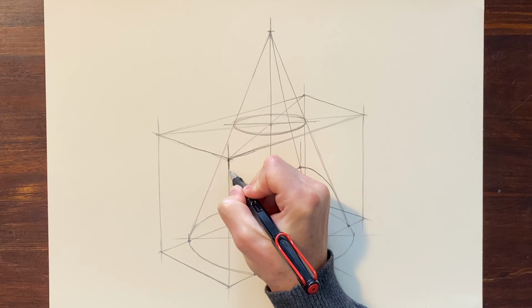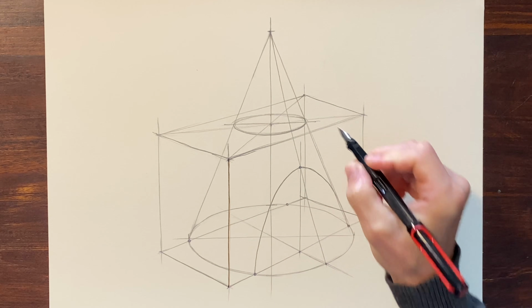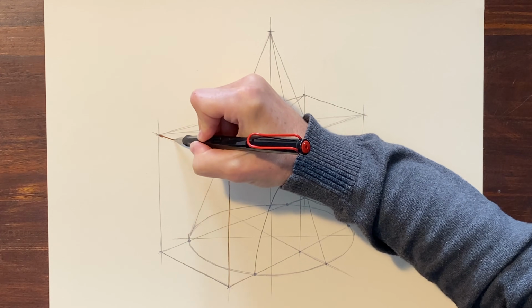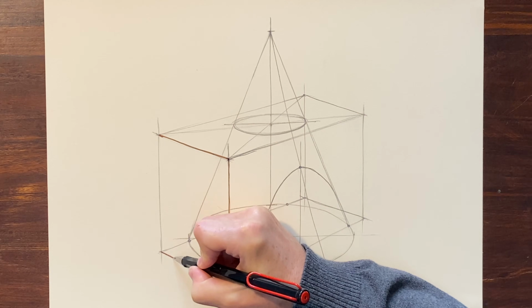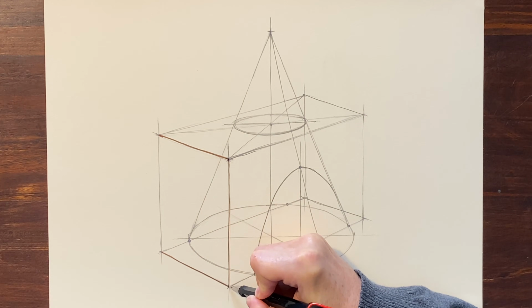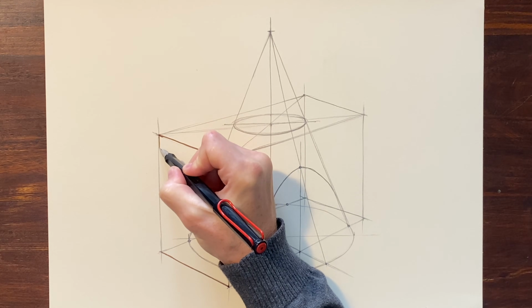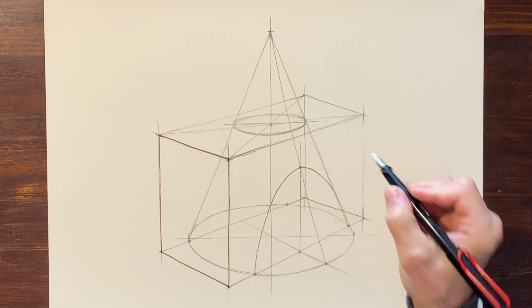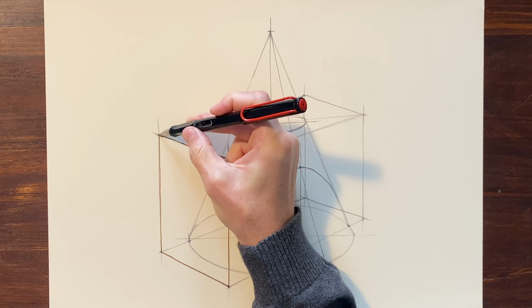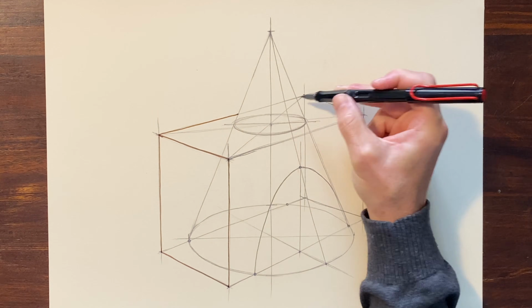I outlined the visible lines in ink, although it is not required. This way, it is easier for you to see how these objects intersect each other. It doesn't matter that these lines are not perfect. It is better to draw freehand than use a ruler if you want to learn good drawing skills. However, if you are an engineer, then using a ruler for technical drawing is the way to go.